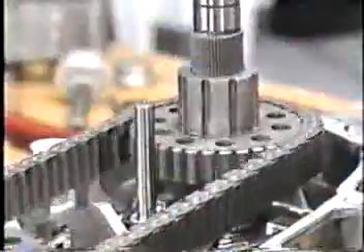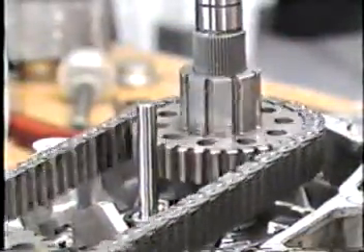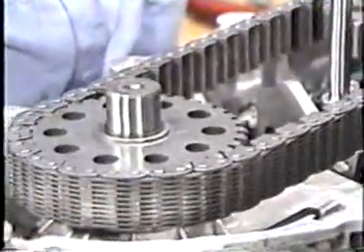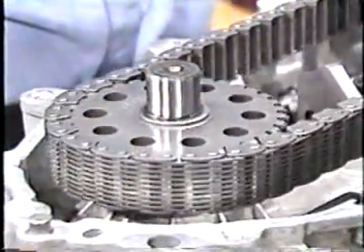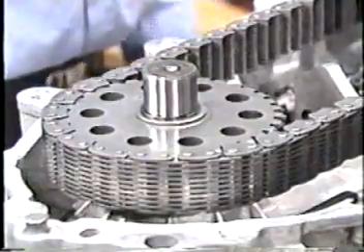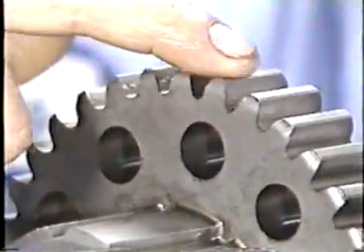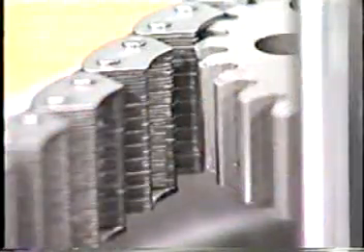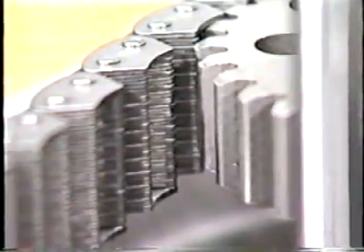Next, check the sprockets and chain. The sprockets and chain transfer power to the front wheels when four-wheel drive is engaged. When inspecting the sprockets, look at the teeth and check for signs of slipping or wear. Always replace them as a set. Check the chain for slack and general condition.